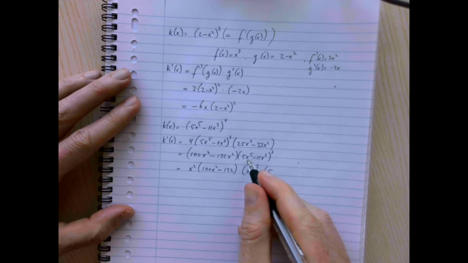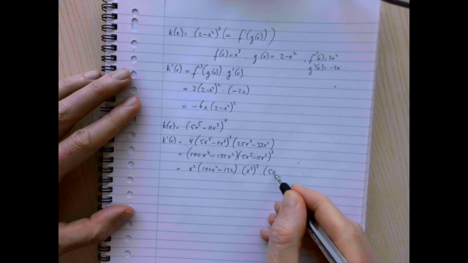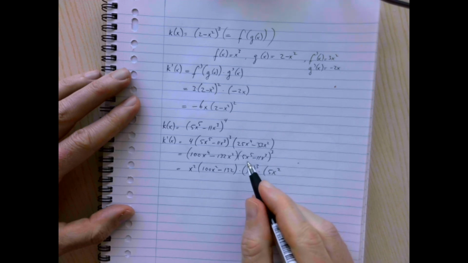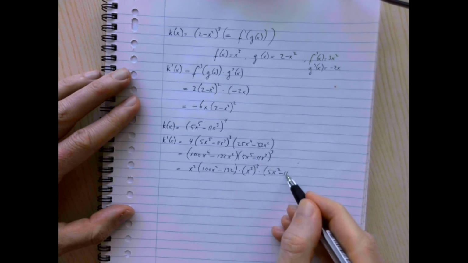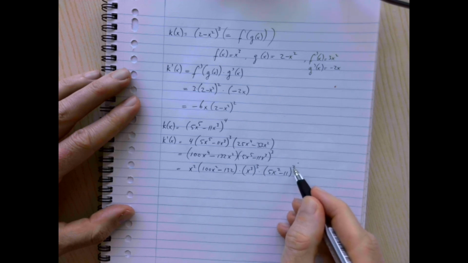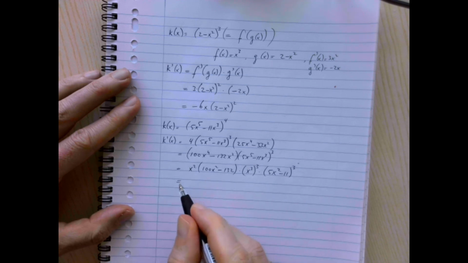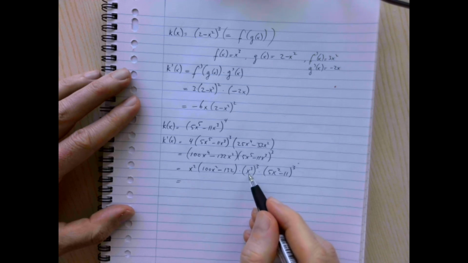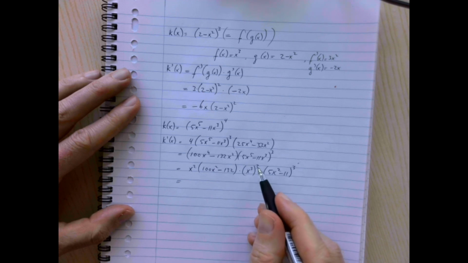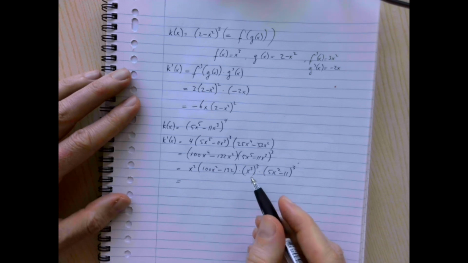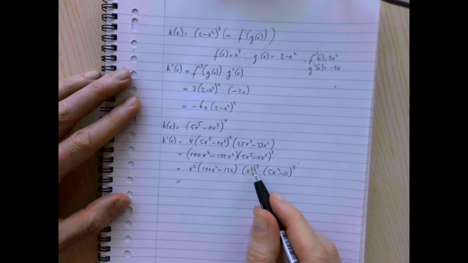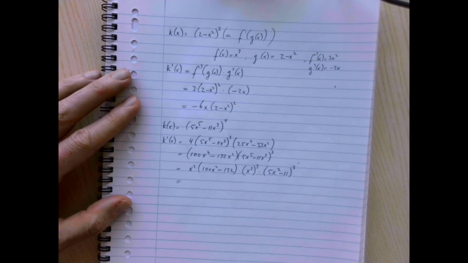If I take out x to the power 3, this becomes 5x squared is what's left, and there's a minus 11 remaining over here, and still we have the power 3 over here as well. So collecting the x's here, x squared times x cubed to the power 3. A power to a power is just x to the power times this power, right? So x to the power 9.